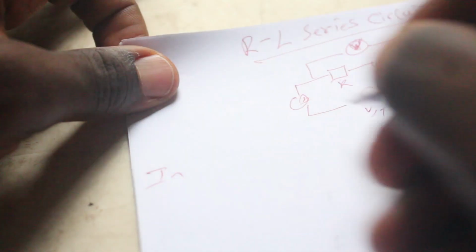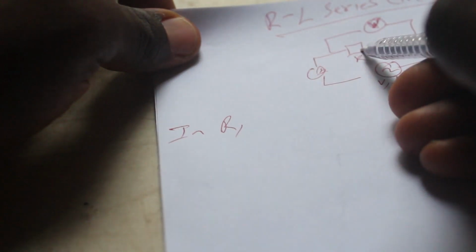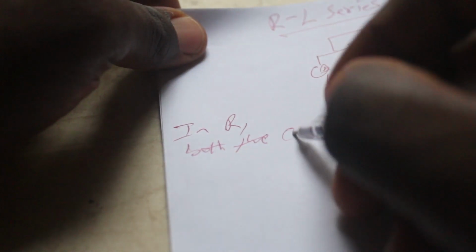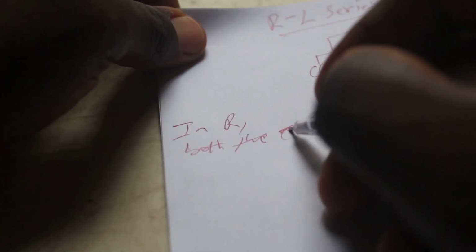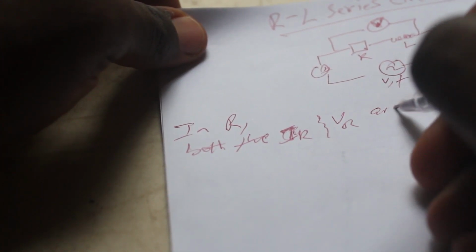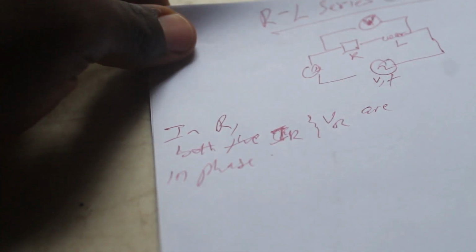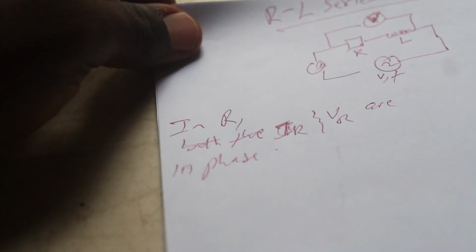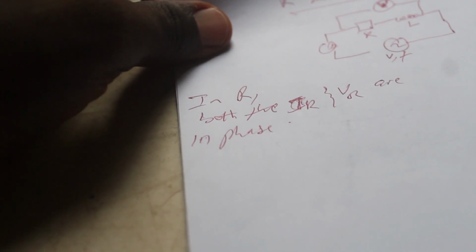Now remember that in this resistor here, both the current and the voltage are in phase. That means they both reach their peak values at the same time.